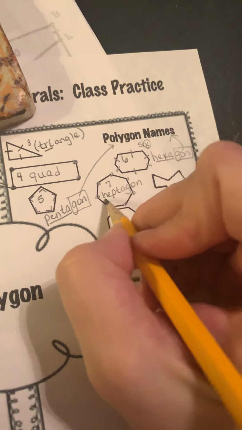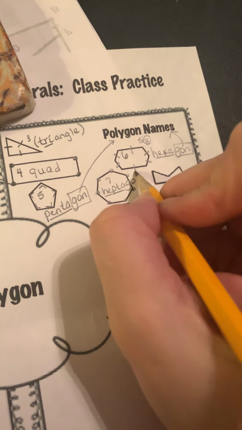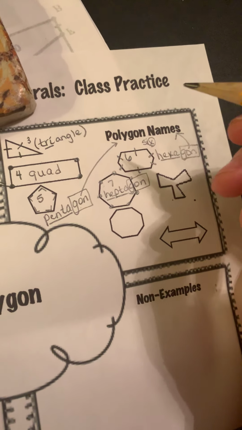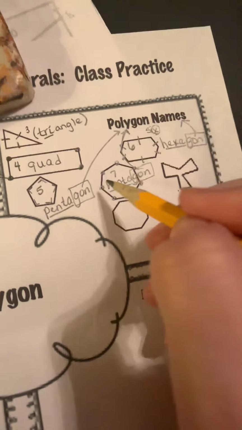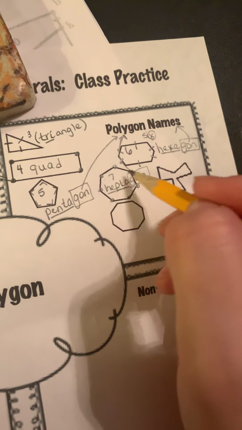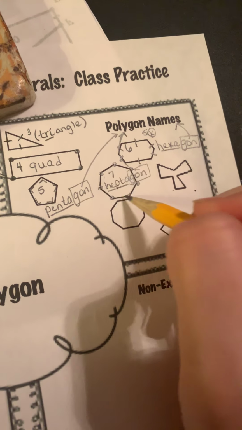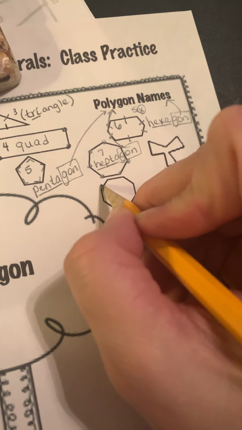Heptagon. Hepta is 7. Gon, what does gon stand for? Right, polygon, what does that mean? Yes, it means it's closed. What else? Straight edged. What else? 2D, yes, figure. Good. All right, let's count the edges.